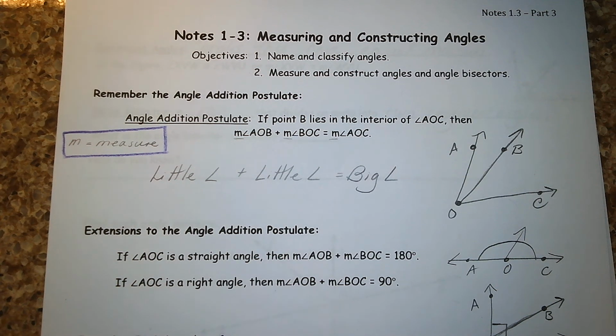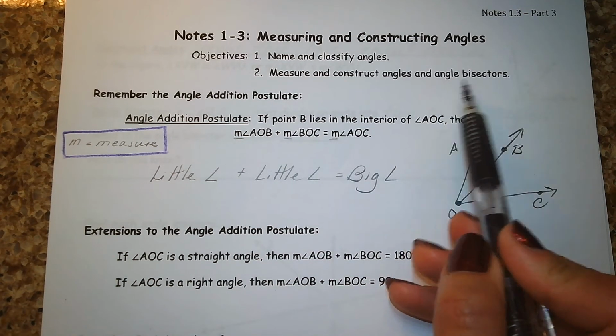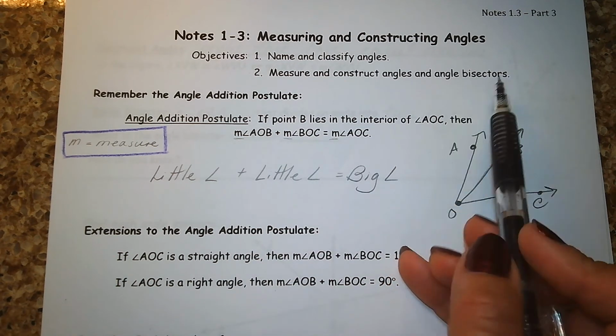Today's lesson is the final section of our section 1-3 on measuring and constructing angles. It's part 3 of that lesson. And today we're going to focus on measuring and constructing angles and angle bisectors. That's going to be a new term for us.